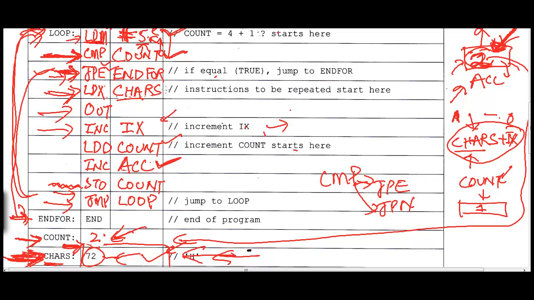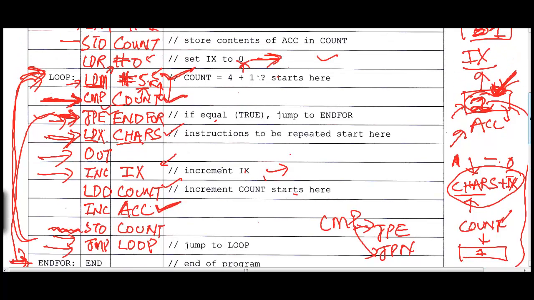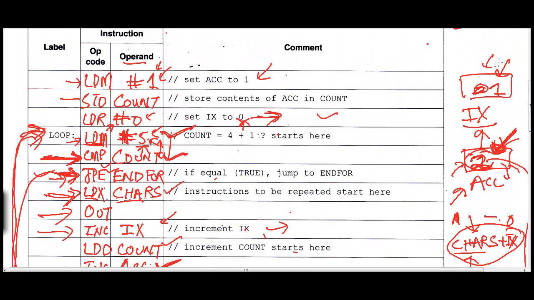So what are we going to do? We are going to load chars, and we are going to do that using indexed addressing. Chars is now going to be added to the index register value, which is 1. We incremented the index register last time we ran this loop.